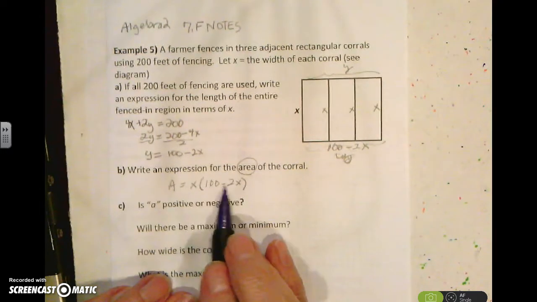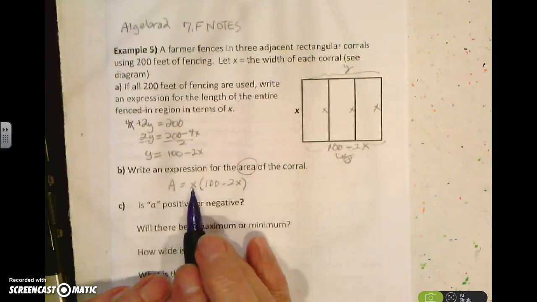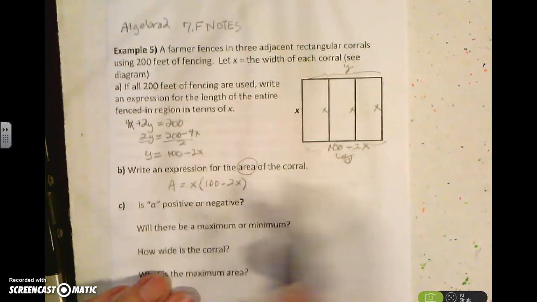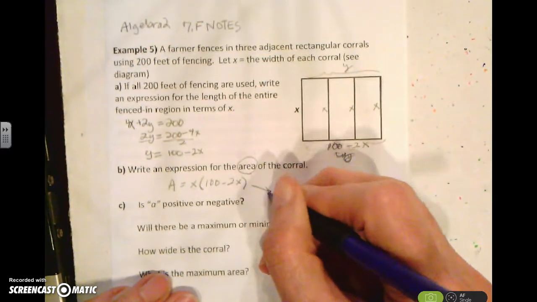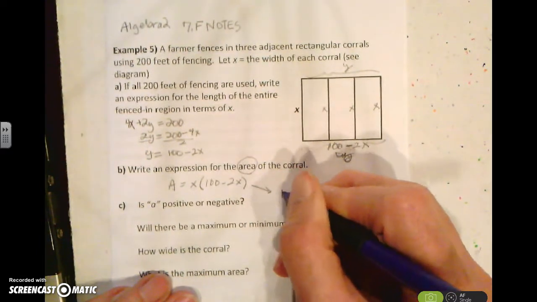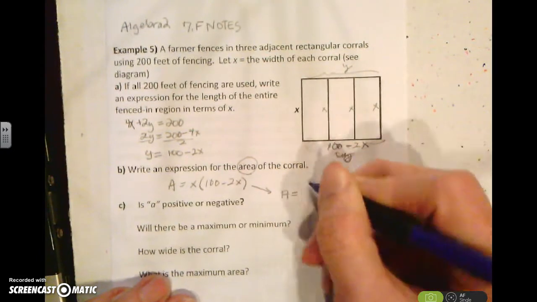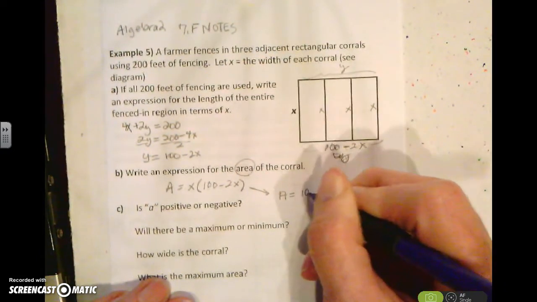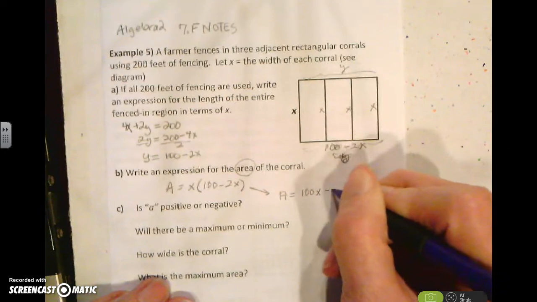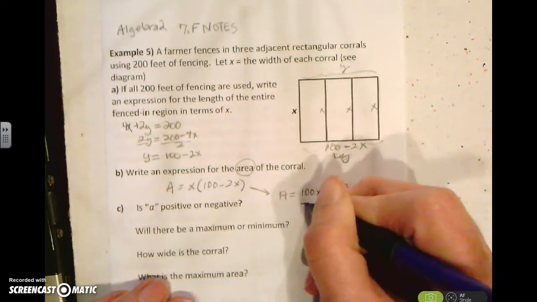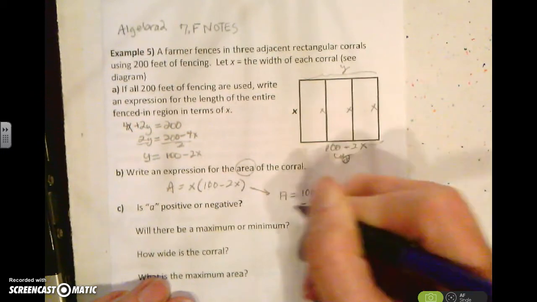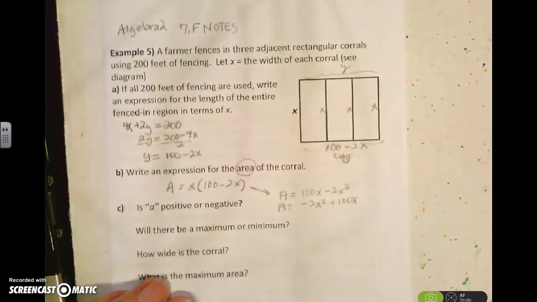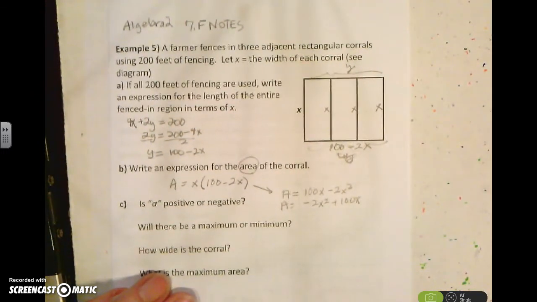It's not X minus, so this is really not totally in factored form. So I'm going to distribute this and change it to standard form, so that A is equal to 100X minus 2X squared, and I'll rearrange it so it's in standard form. So area is negative 2X squared plus 100X.